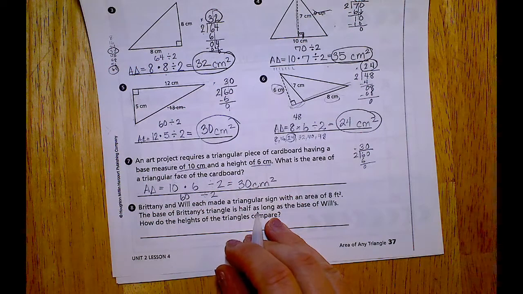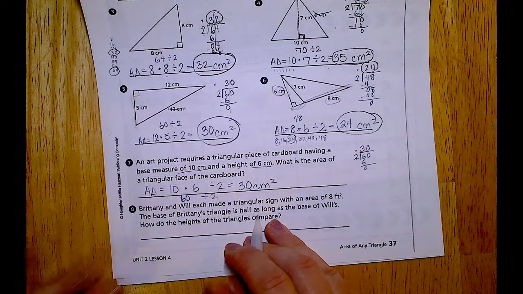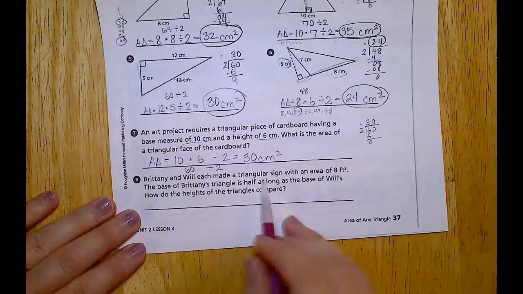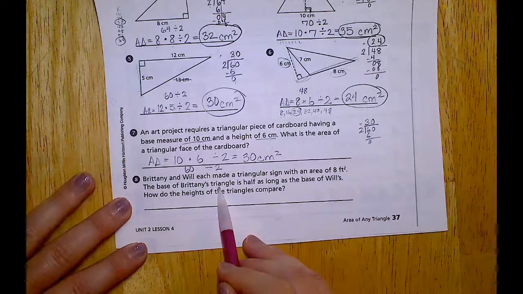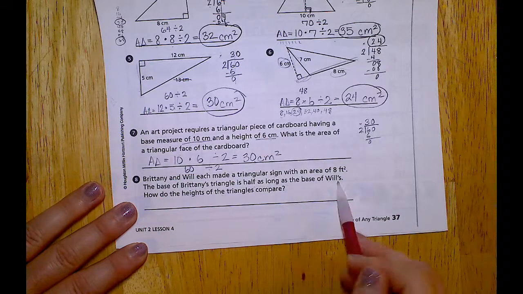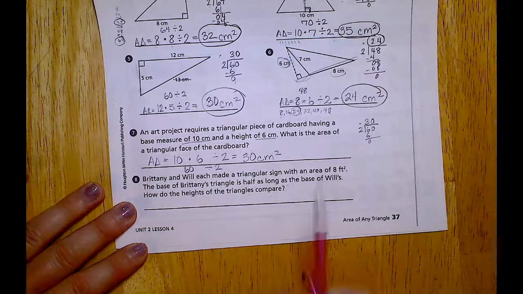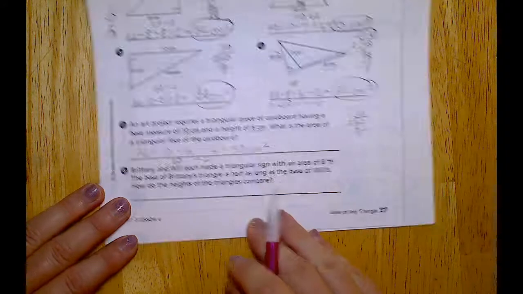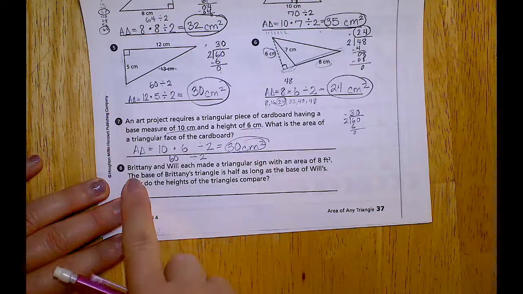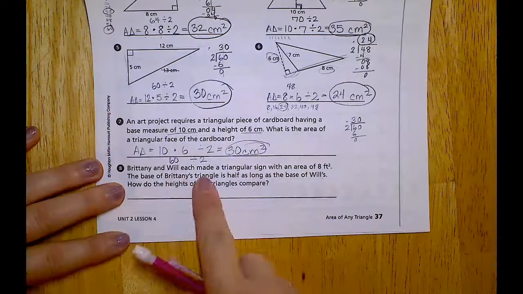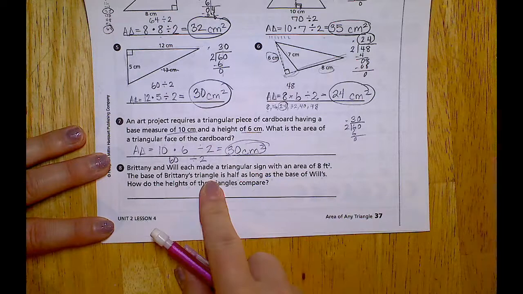Next, number 8. Brittany and Will each made a triangular sign with an area of 8 feet. The base of Brittany's triangle is half as long as the base of Will's. How do the heights of the triangles compare? So they are actually not asking for an answer here. Let me circle this because I just want to go back to this. Brittany and Will each made a triangular sign with an area of 8 feet. The base of Brittany's triangle is half as long.